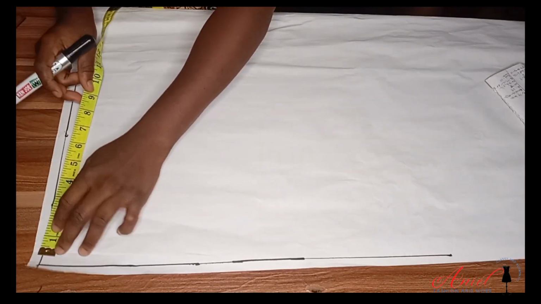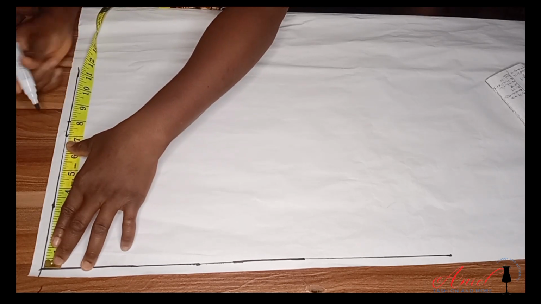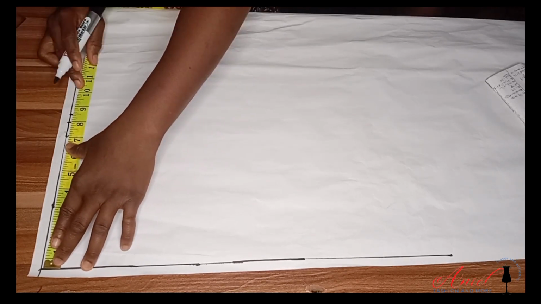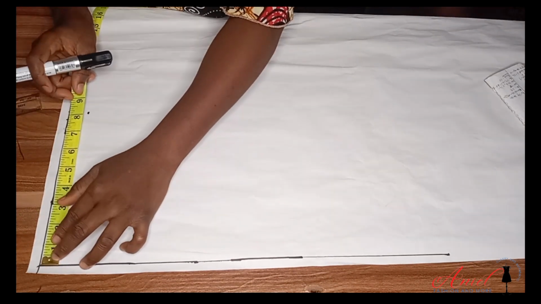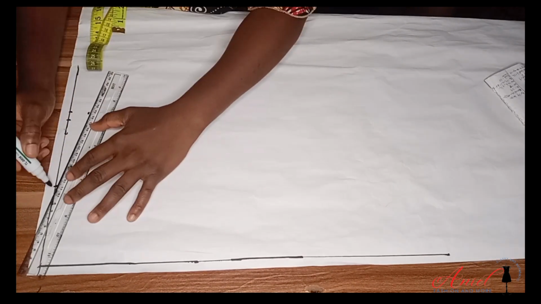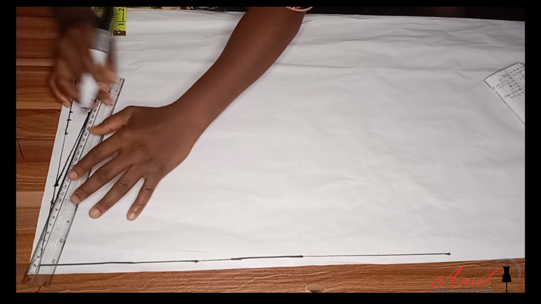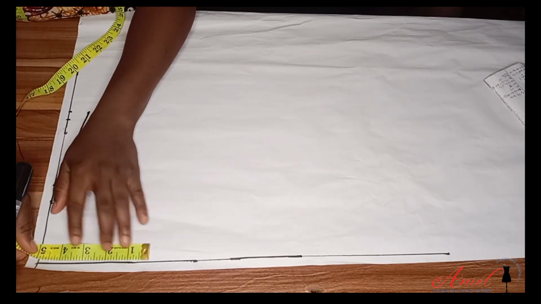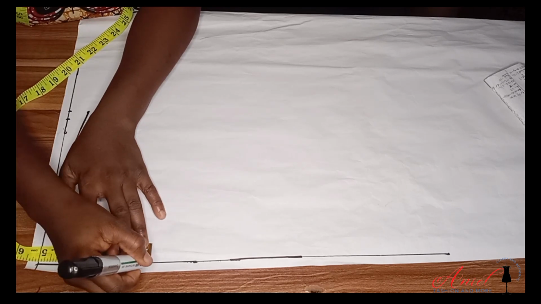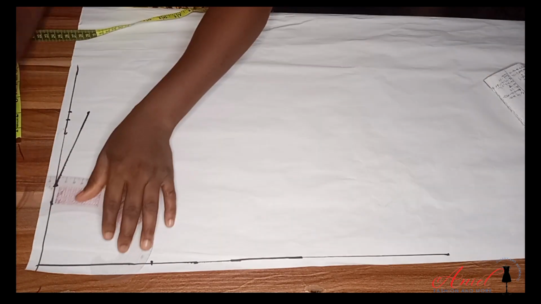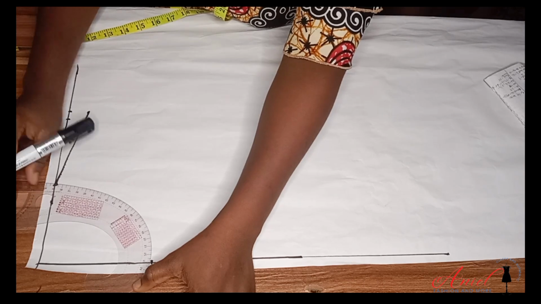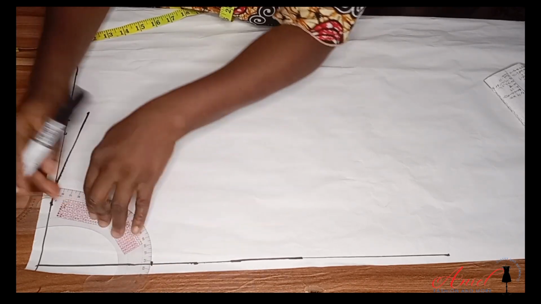Then after, I'll divide my shoulder measurement by 2 and input it, and I'll add a half-inch sewing allowance to it. From that point, I'll come down by 1 inch for my shoulder slope. I'll input my neck width, which is 4 inches, and use my straight ruler to connect it to the shoulder slant. For the neck depth, I'm going to be making use of 5 inches, and I'll also use my hip curve to connect it to the neck width point.